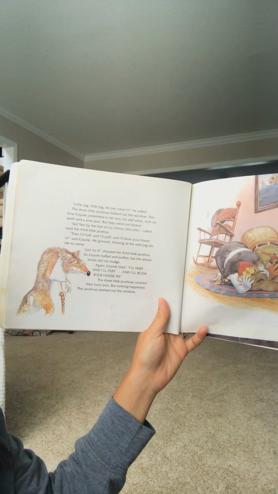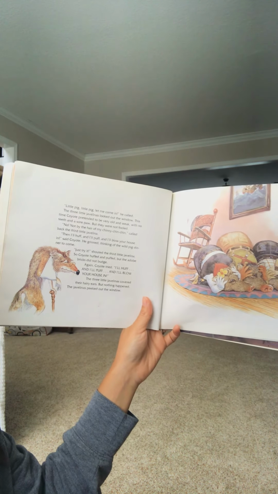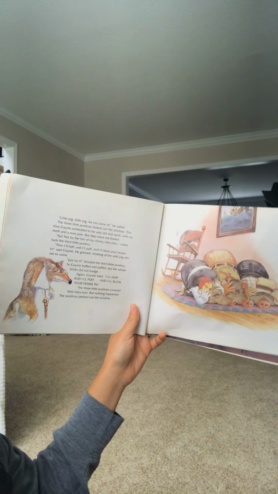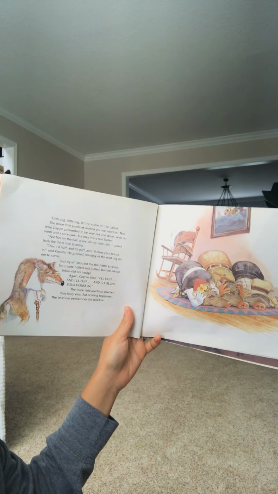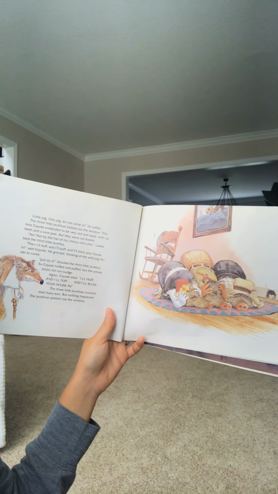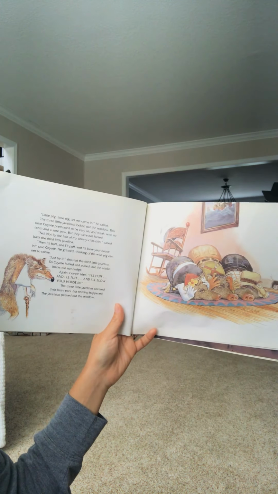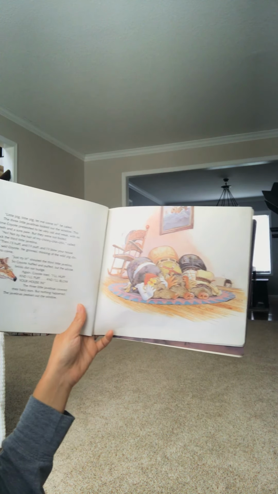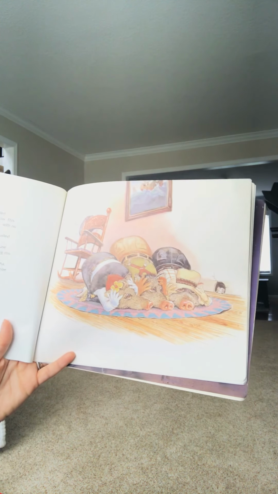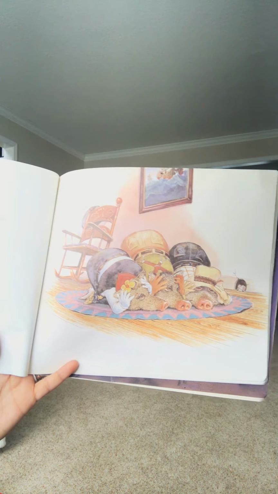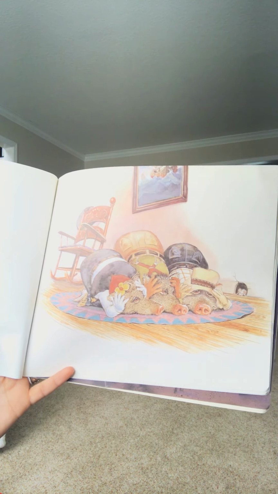So Coyote huffed and puffed, but the adobe bricks did not budge. Again, Coyote tried. I'll huff, and I'll puff, and I'll blow your house in. The three little Javelinas covered their hairy ears, but nothing happened. The Javelinas peeked out the window.